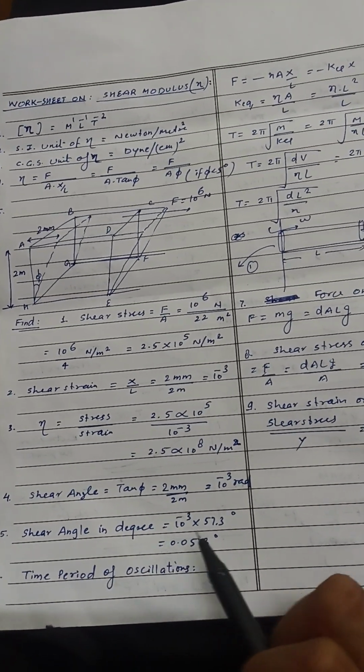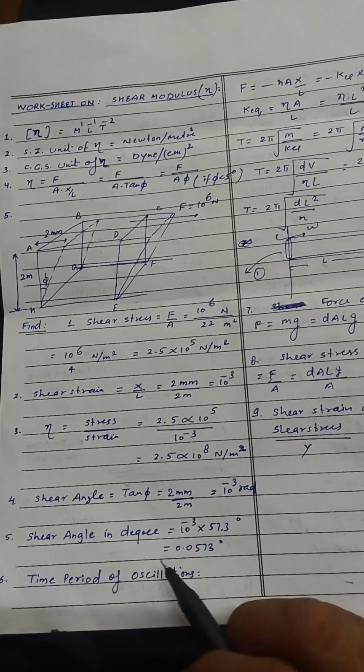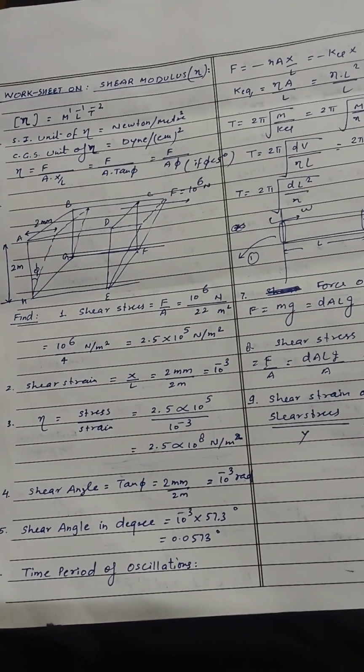Next is shear angle in degree. So 1 radian is equal to 57.3 degree. On solving this, we get 0.0573 degree.